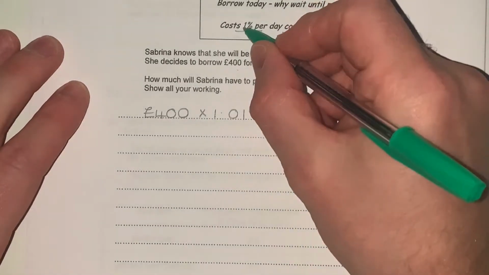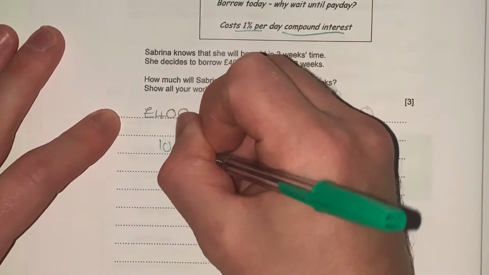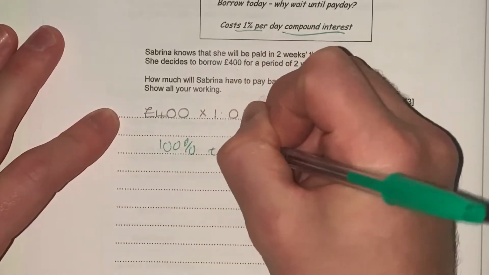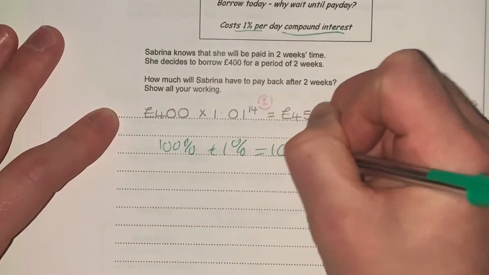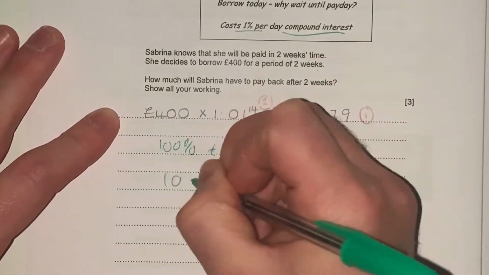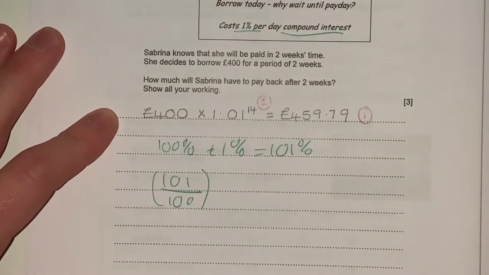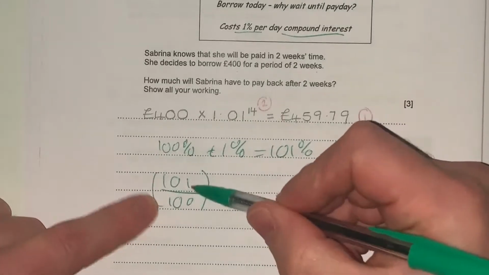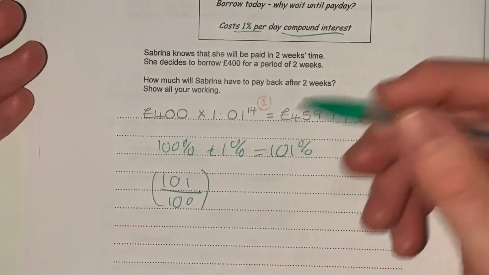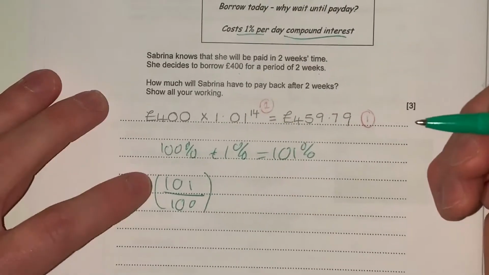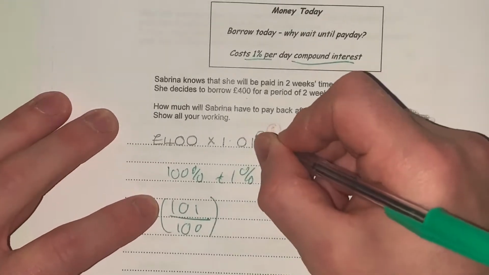If it's 1% interest per day, I've got to start by adding the 1%, which gives me 101%. I'm then going to change 101% to 101 over 100. Okay? 101 over 100, because that is how I would increase a number using a calculator by 1%. Now, where did this 14 come from?